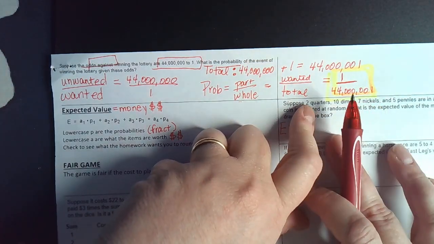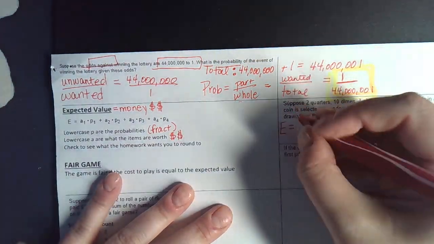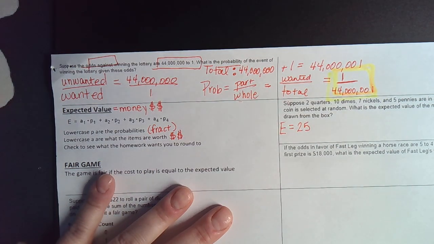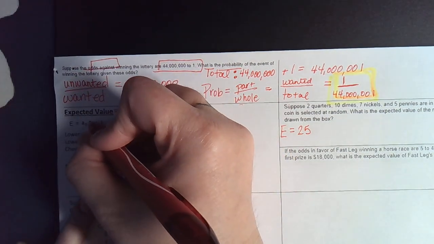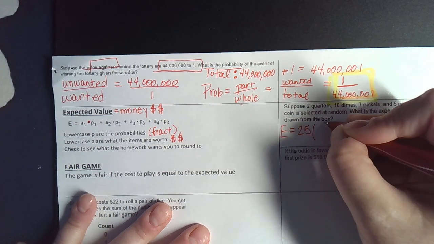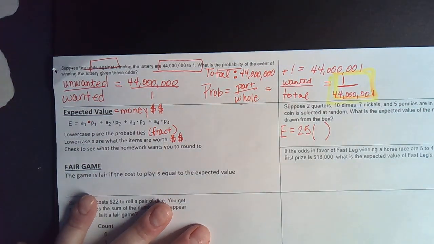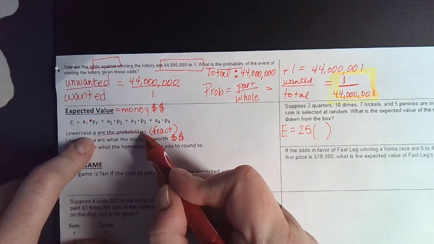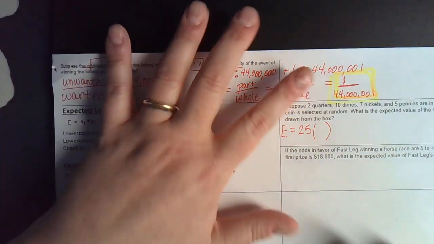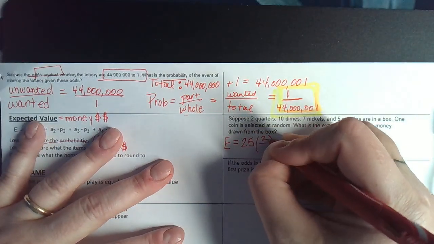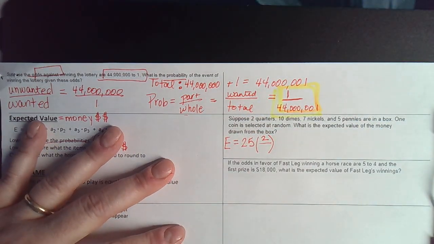A quarter is worth 25 cents. So I'm going to write down 25. Then I'm going to use parentheses, which means multiply, by the lowercase p, the probabilities. So let's find the probability of getting a quarter. Well, I know there's 2 quarters. What I don't know is the total.